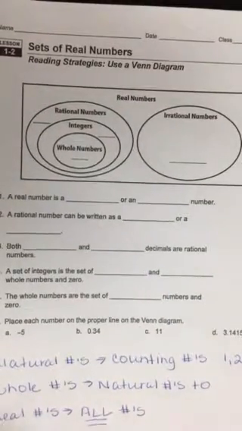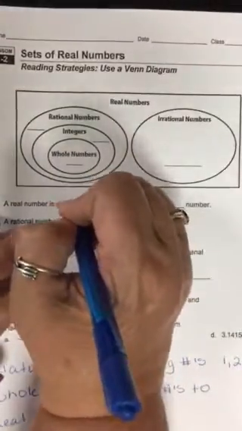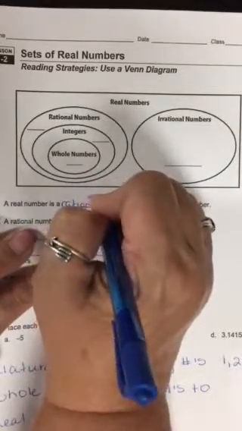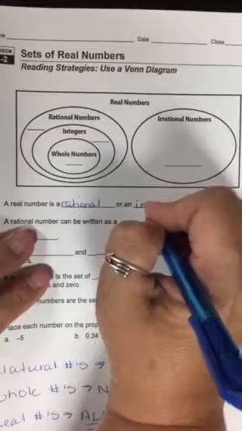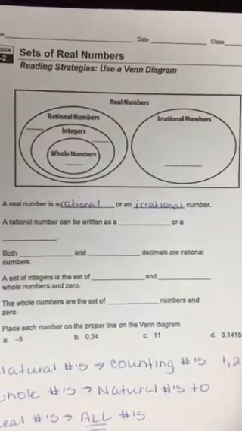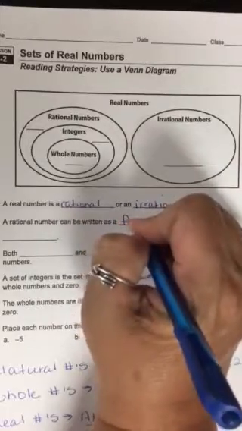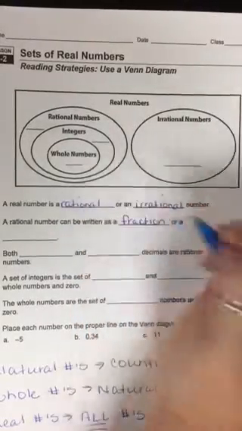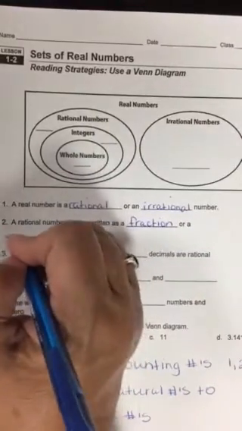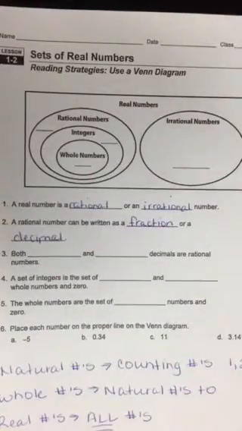So when we're looking at real numbers, a real number is a rational or irrational number. So it can be either one. As you see up here, it says rational and irrational, and those are both under real numbers. A rational number can be written as a fraction, or, let me move this over a little bit, a decimal. So it can be written either way.